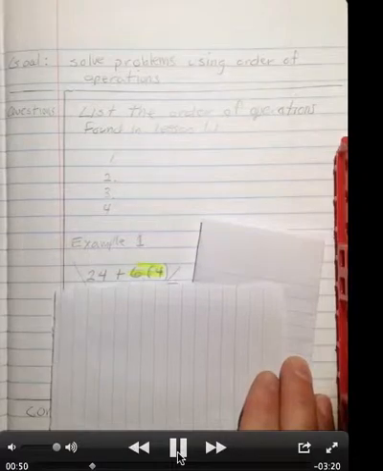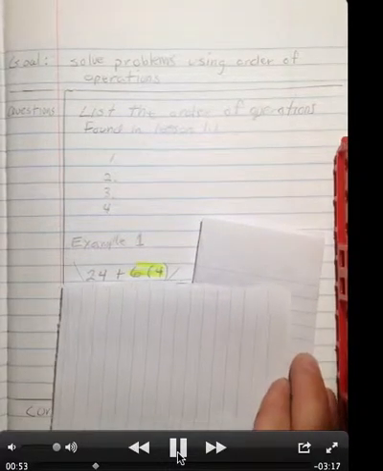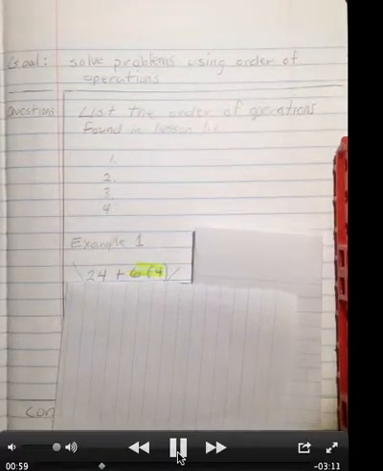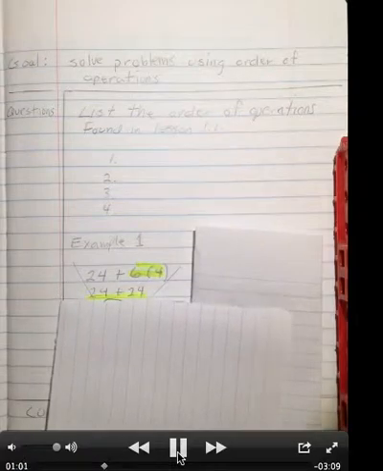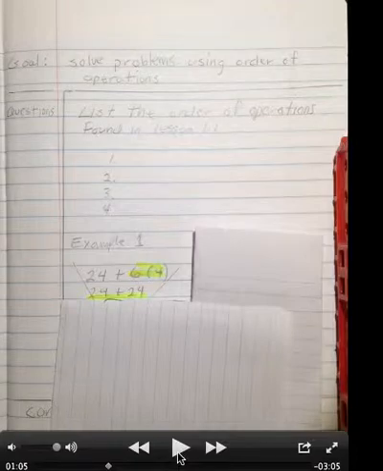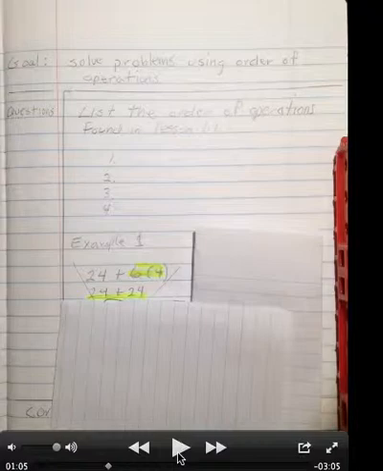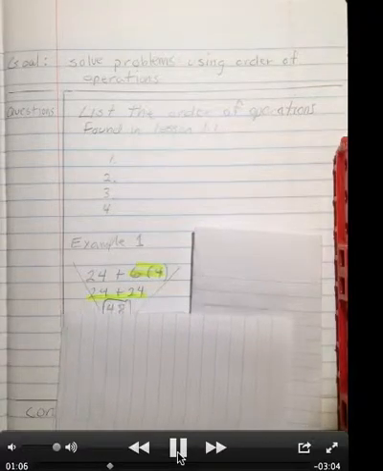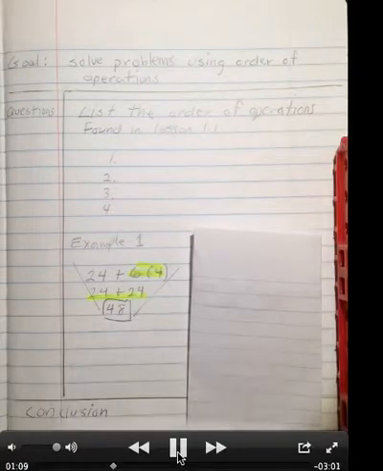Our first example is 24 plus 6 times 4. I've highlighted the 6 times 4 because that's what we're going to do first. 6 times 4 is 24. I just copy down the 24 that's listed first. I haven't done anything with that addition. Notice that there are no grouping symbols, fraction bars, or powers, so we didn't have to do that. The next thing we're going to do is add 24 plus 24, and the answer is 48.